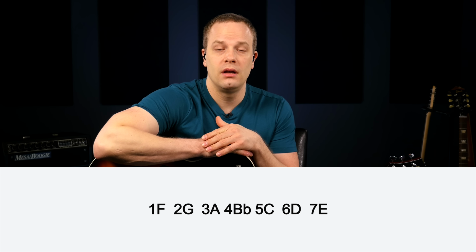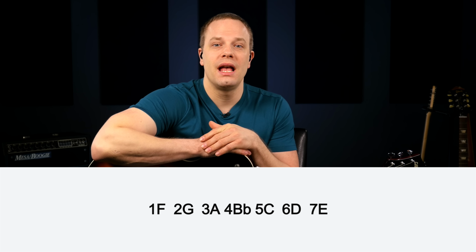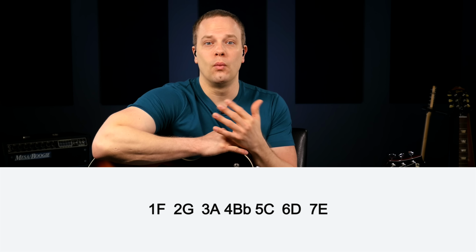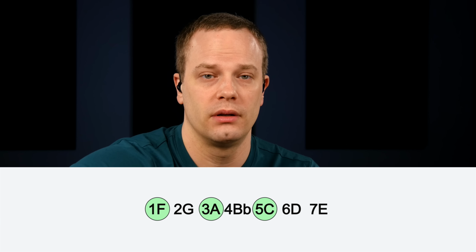Let's go ahead and do another chord. Let's do an F major chord. An F major scale is F, G, A, B flat, C, D, and E. Just take the 1, 3, and 5 straight out of that major scale, and you would have F, A, C to build your F major chord.